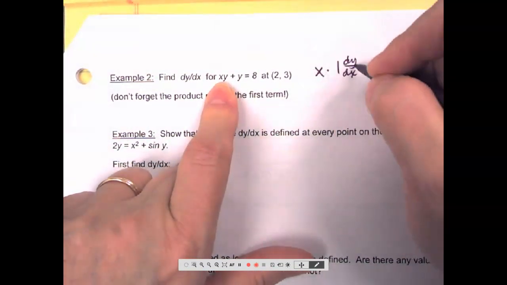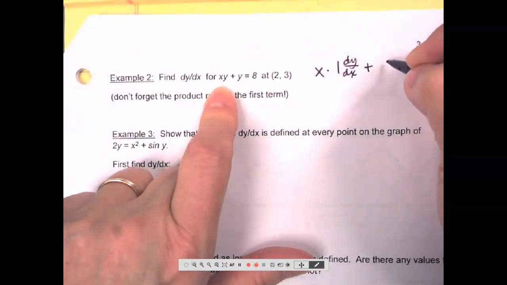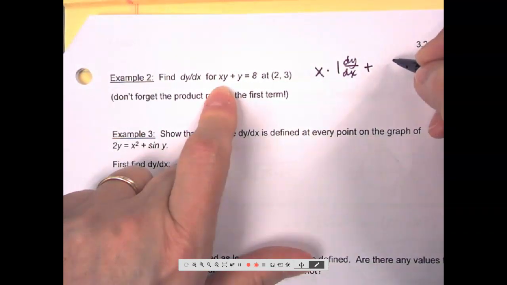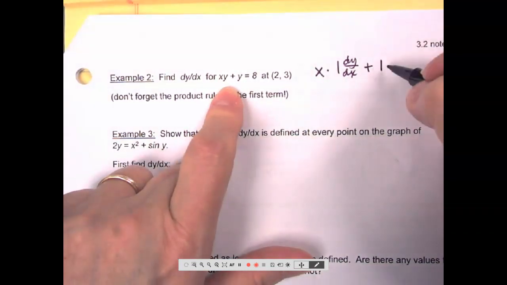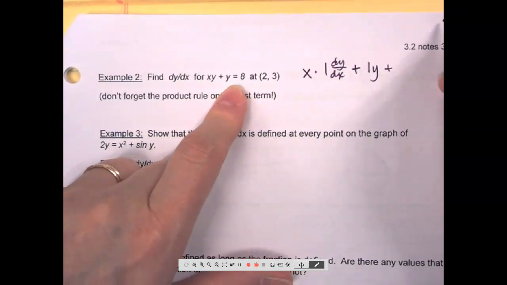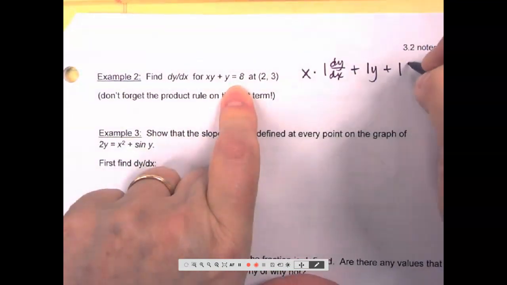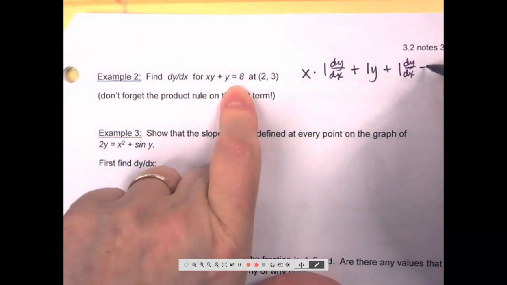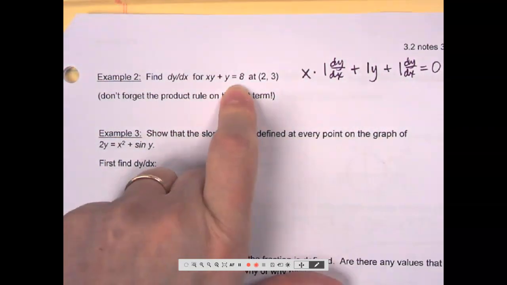All right, so that's u v prime plus u prime, what's the derivative of x? 1 times y. Plus, move on to the next term. What's the derivative of y? 1 dy dx, whatever y equals, we're not sure, equals the derivative of 8, which is 0.